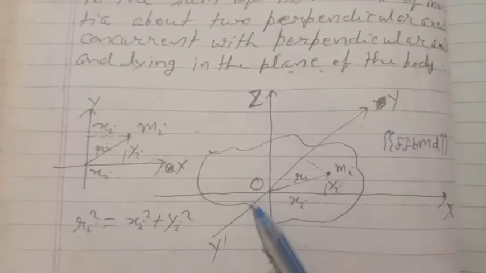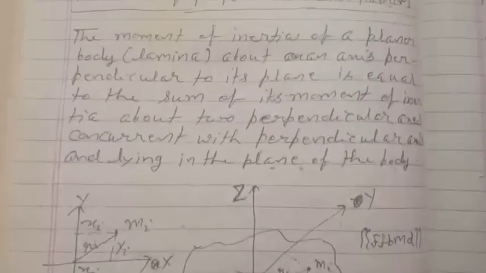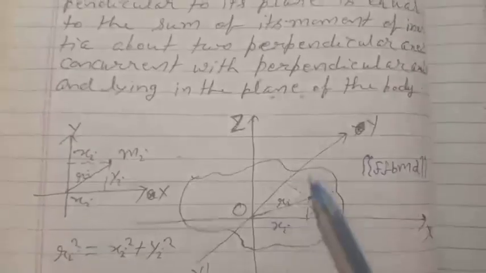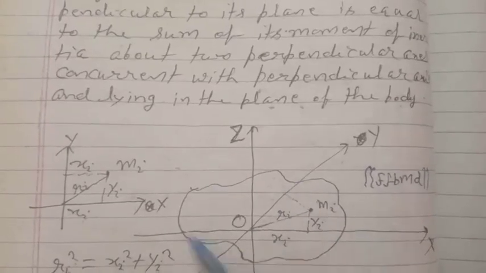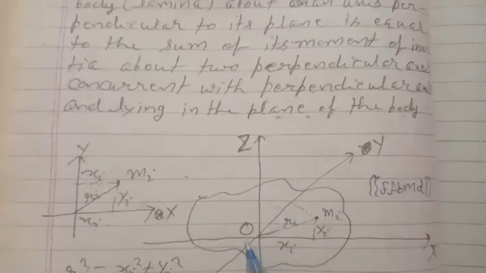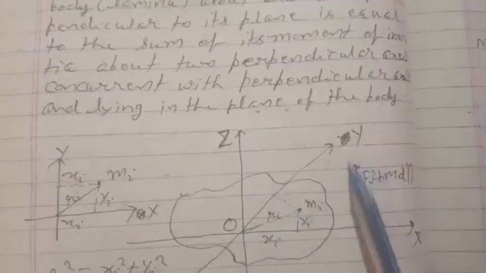We have a rigid laminar planar body, and an axis passing through z that is perpendicular to the plane, and this body is lying in the xy plane.